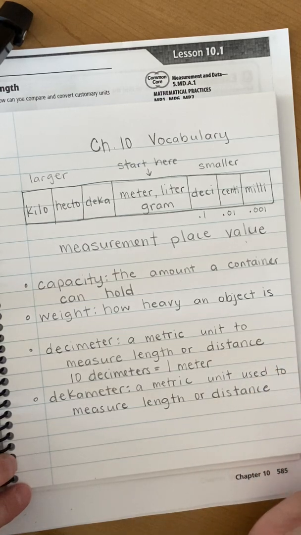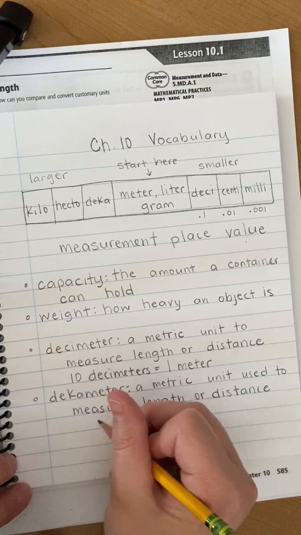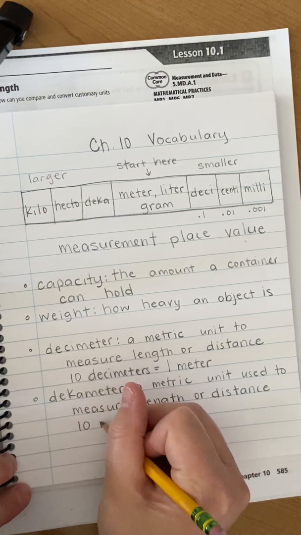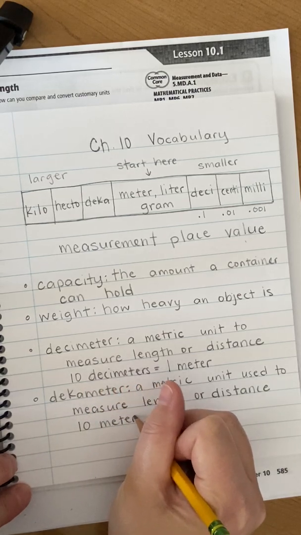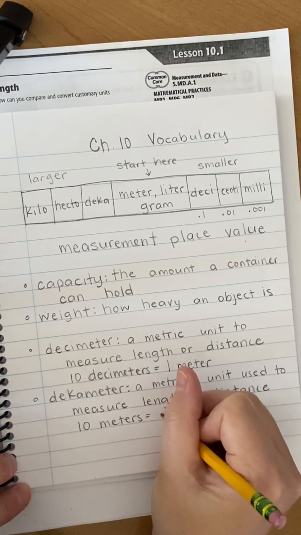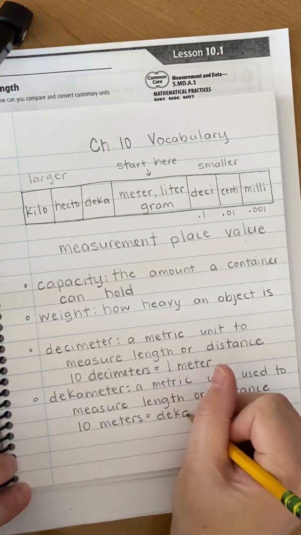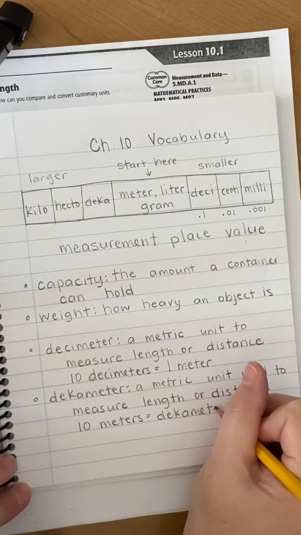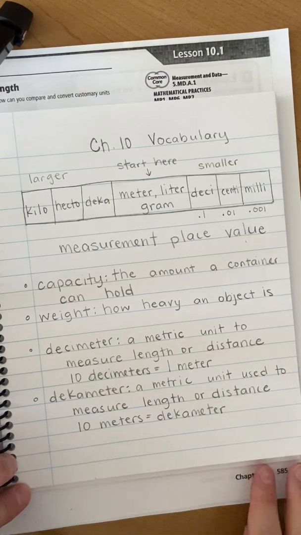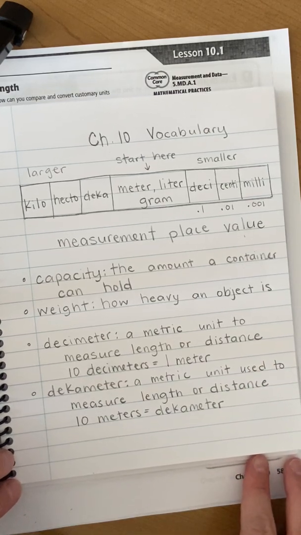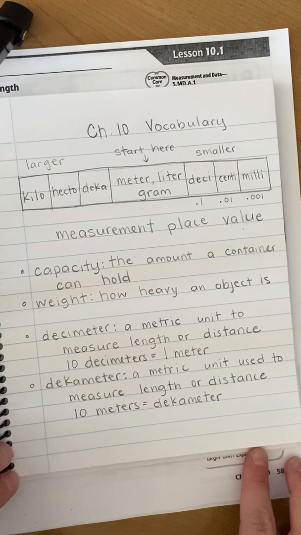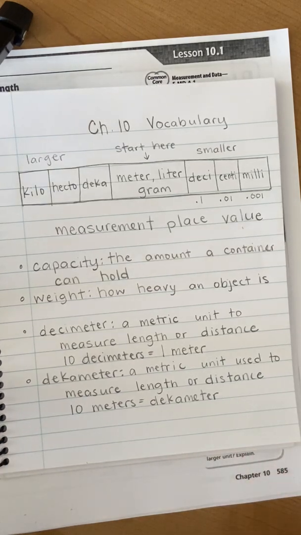And this one, 10 meters equals a decameter. Okay, so pause here if you need that.